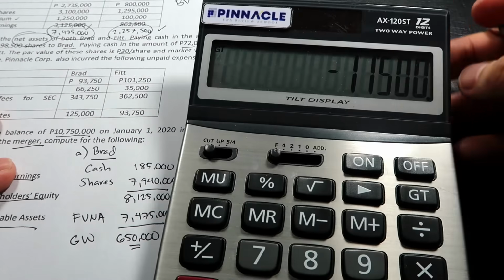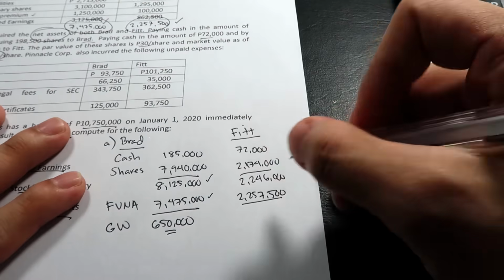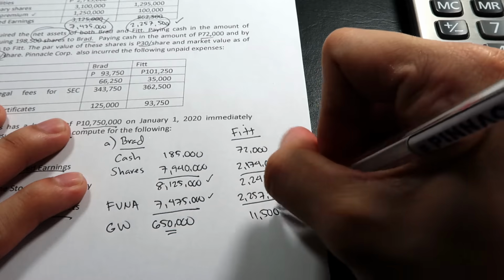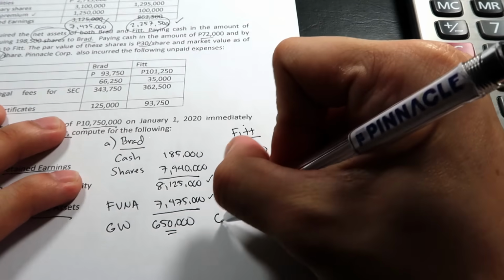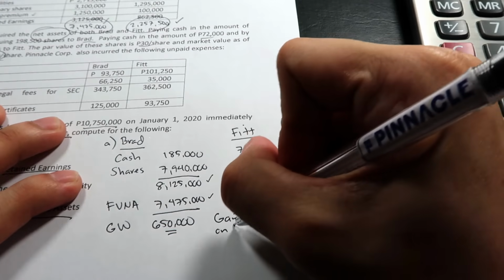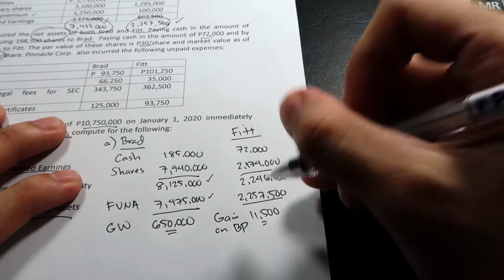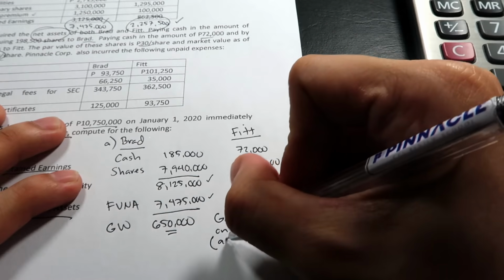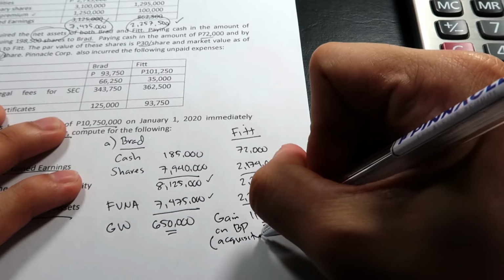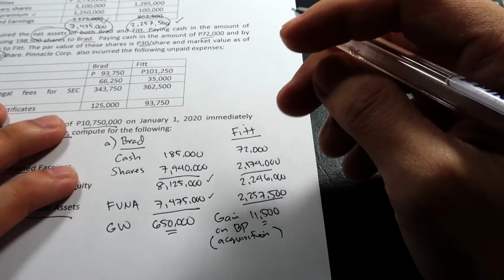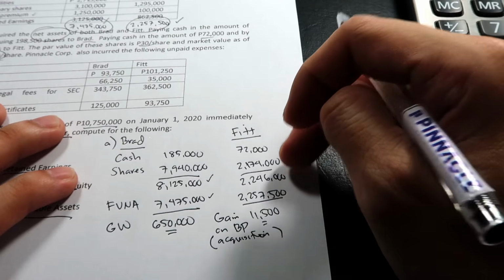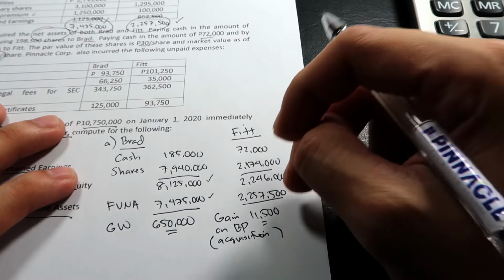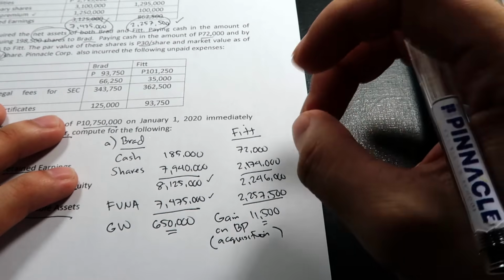You get 11,500. Ang tawag natin dyan, this is a gain on bargain purchase, 11,500. We also call this gain on acquisition. Alright, same meaning lang sila. So, if mas mababa yung consideration transferred to the fair value of net assets, the difference, we call it gain on bargain purchase.